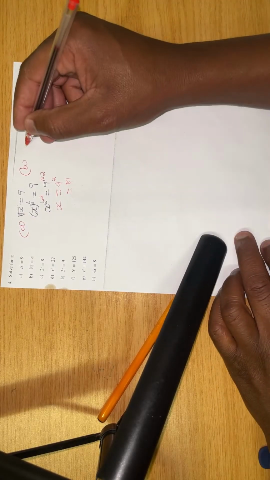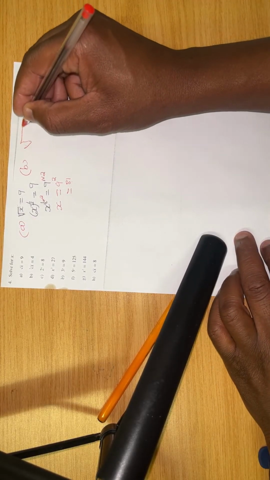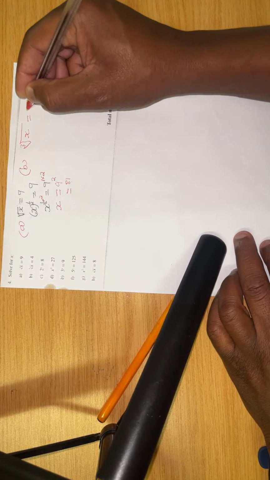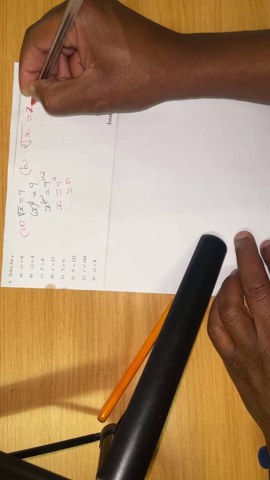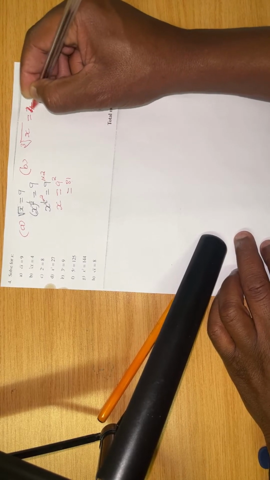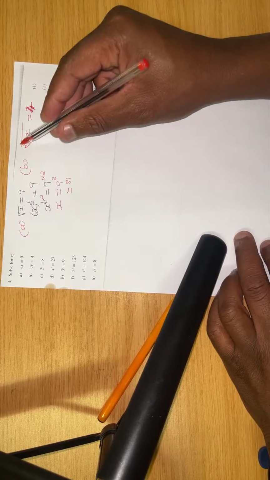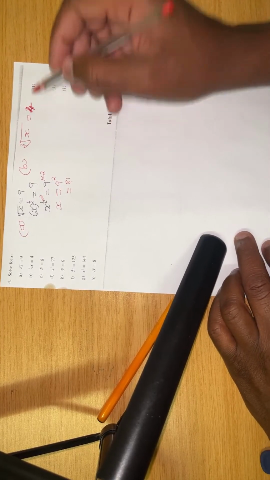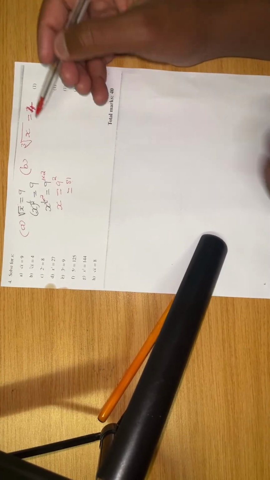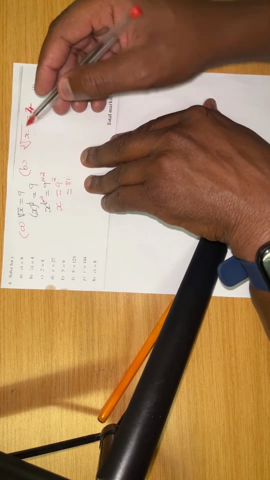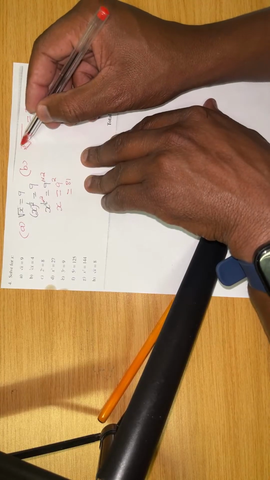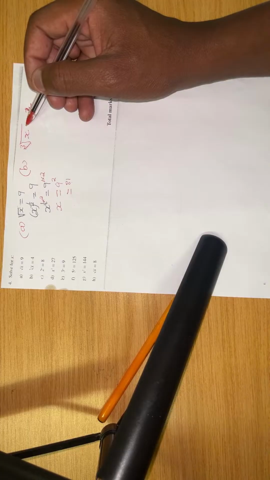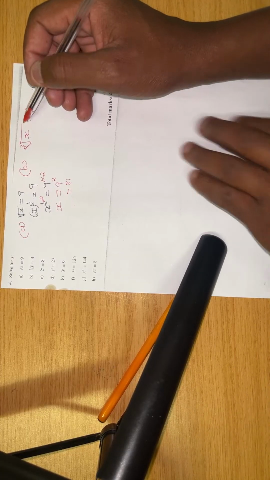Now we are given the cube root of x equals 4. The cube root of x is equal to 4. In this case, you are going to replace the cube root by exponent 1 divided by 3.